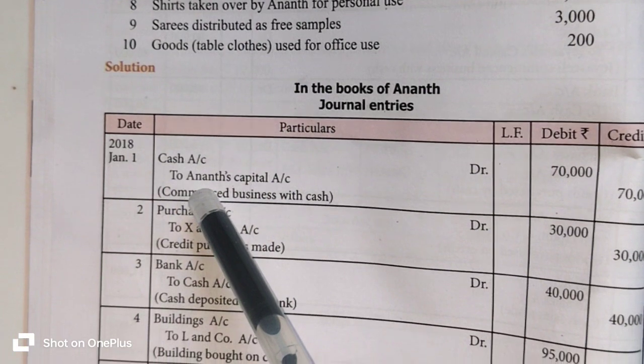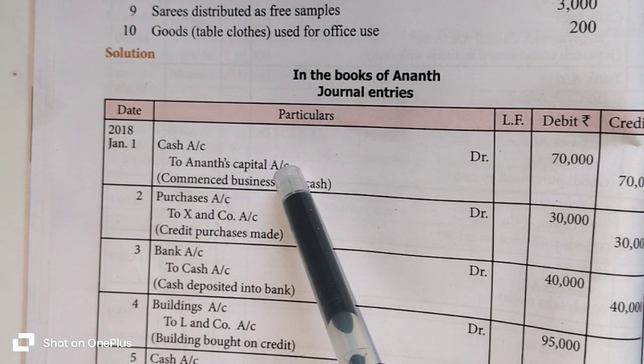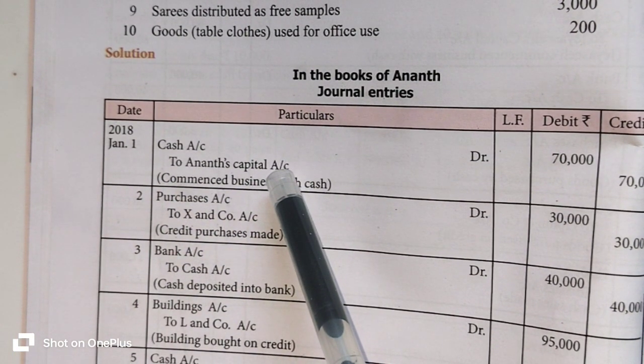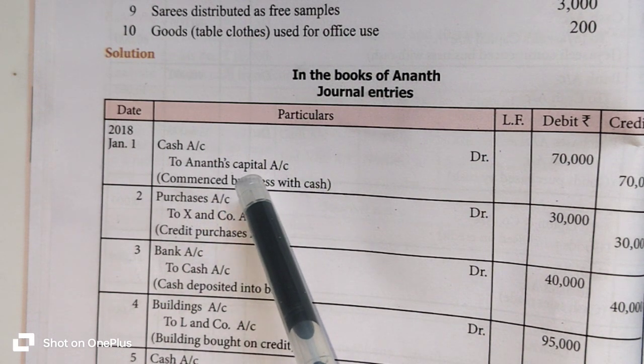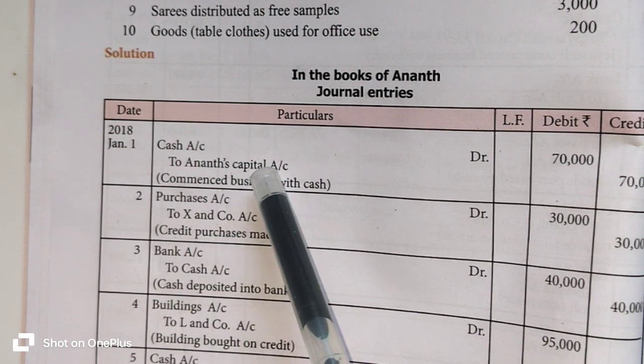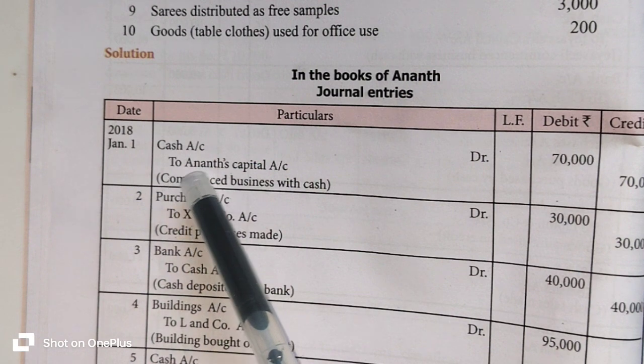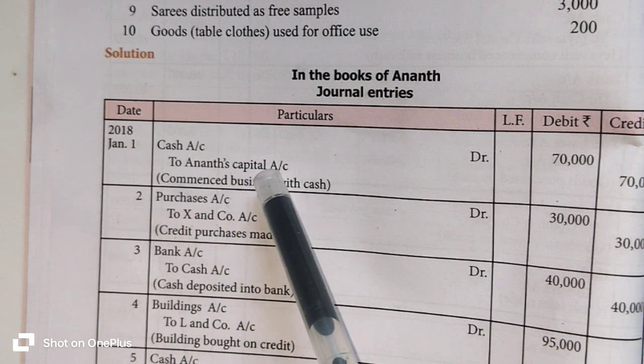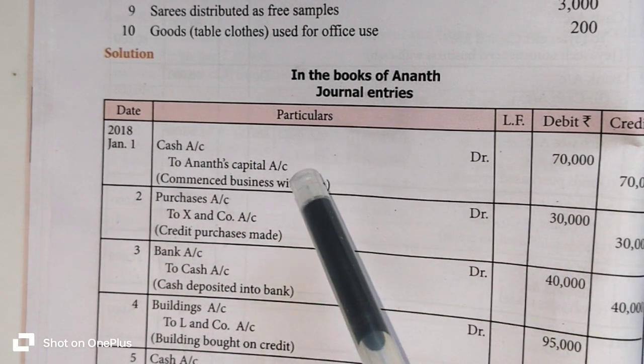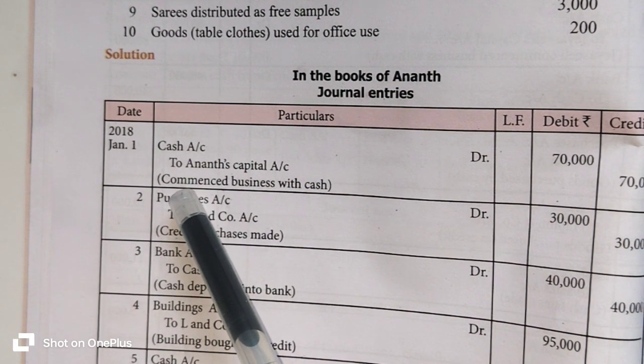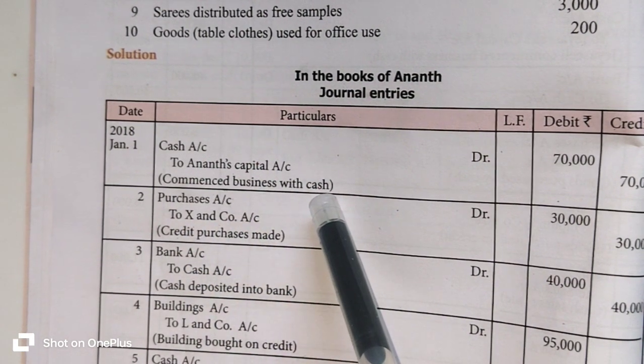Whenever the capital account increases, as per the format of the journal entry, the capital account is to be credited. So to Anand's capital account 70,000 rupees is credited. Narration: commenced business with cash.